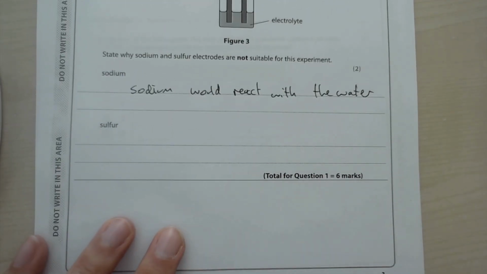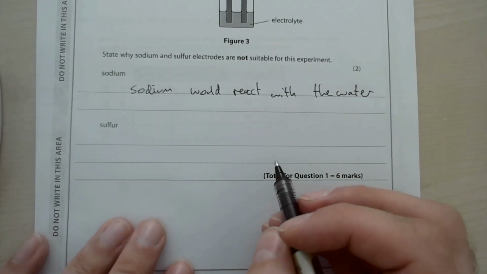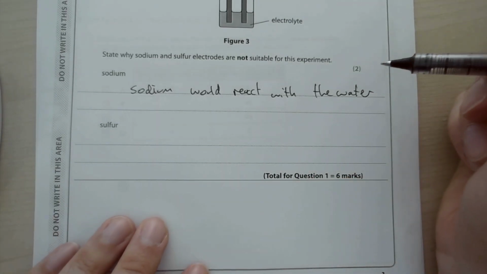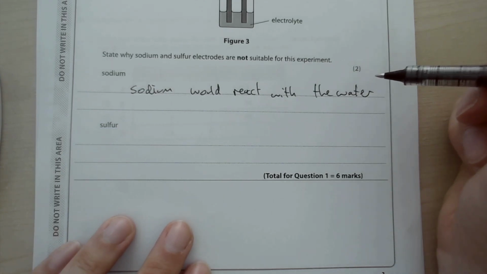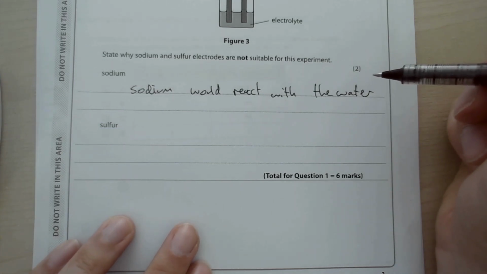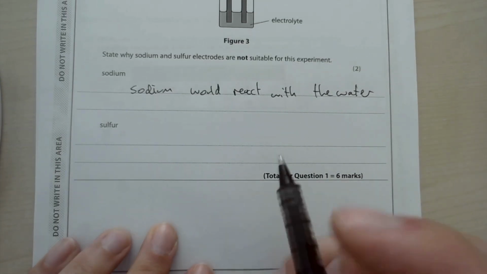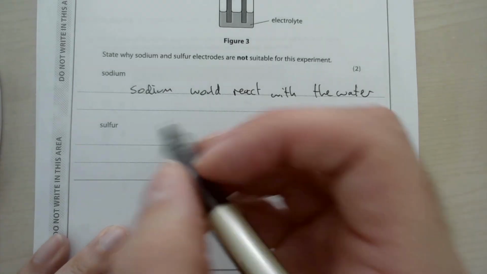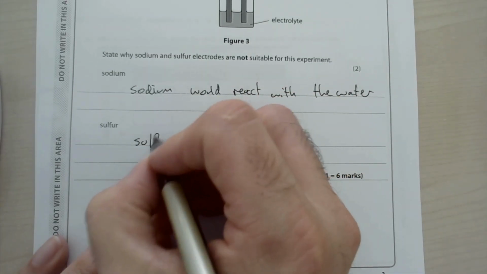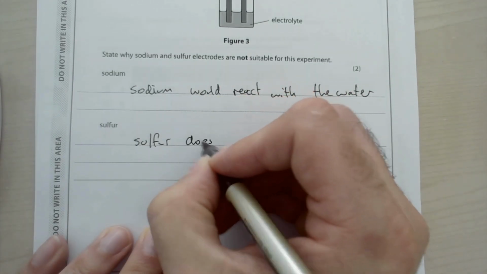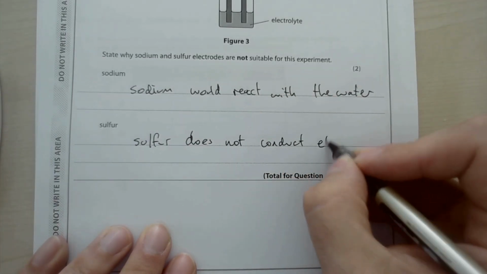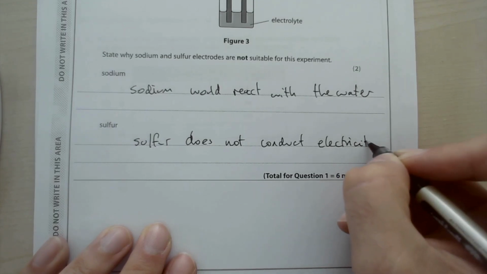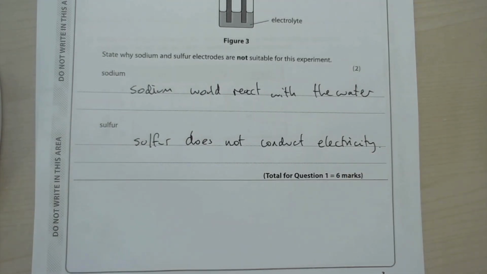And for your second one, why would sulfur not be appropriate? Well, sulfur is a non-metal, so therefore it's bonded covalently. If it's bonded covalently, there are no charged particles that are free to move. There are no delocalized electrons, and there are no free-moving ions. So simply, sulfur does not conduct electricity. And there's question 1.